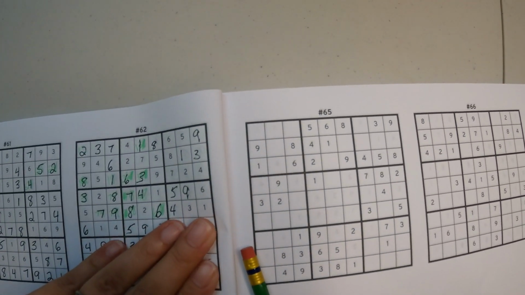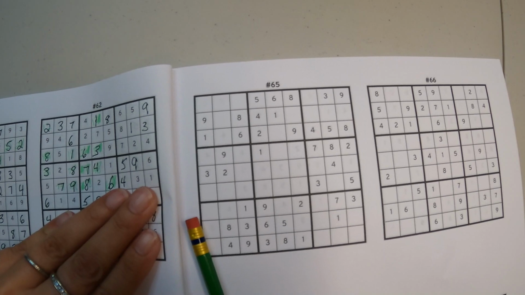Continuing on in the book, looks like we are on puzzle number 65 today.